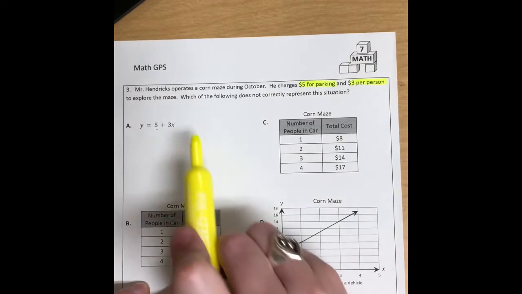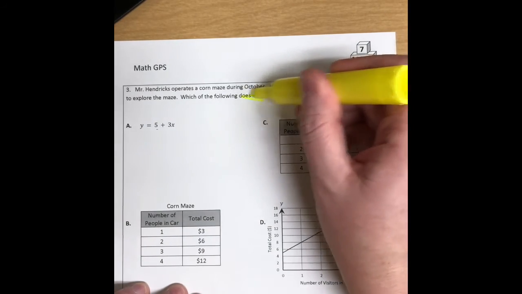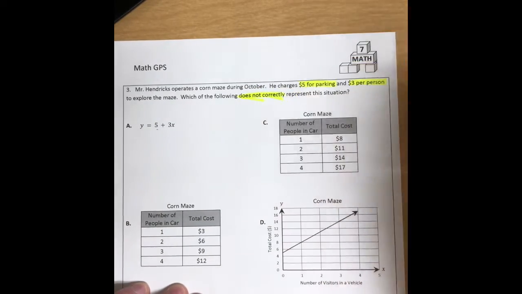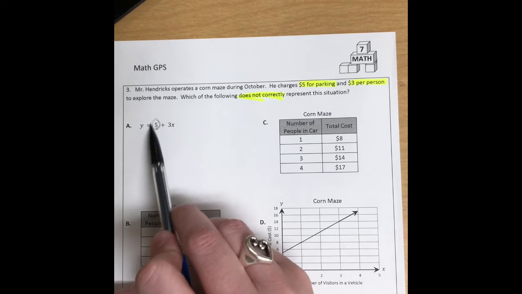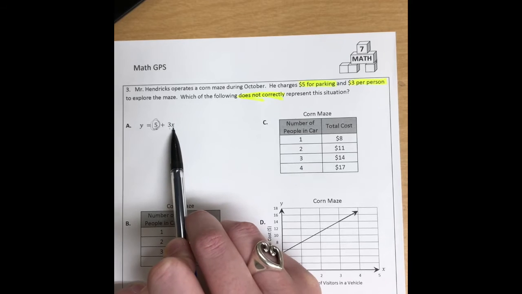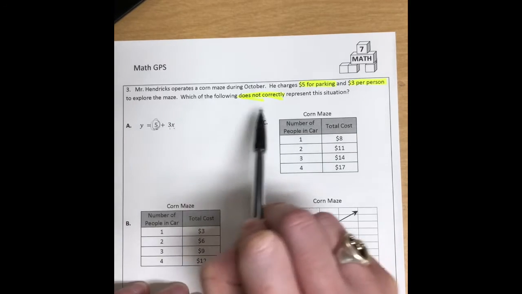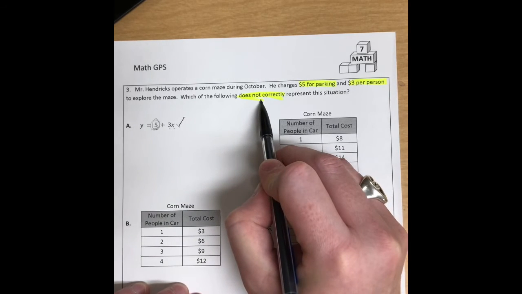Ooh, let me go back and read the question. Which of the following does not correctly represent? I think I might have skipped that, and that's important. So back to this. This is our one-time fee, and this says we are multiplying the money times every person that comes. Well, that's exactly what he said. So this is right, but it's not the answer we need.